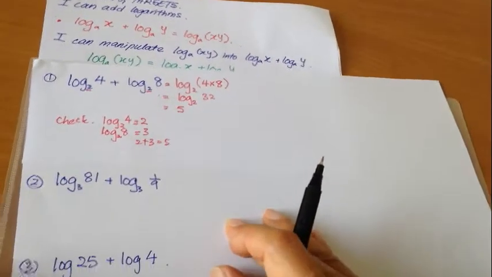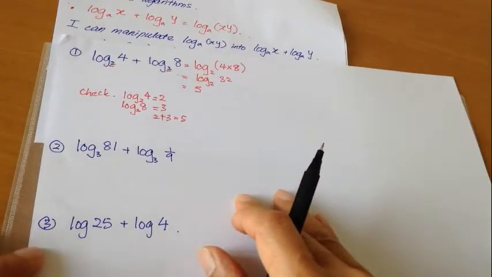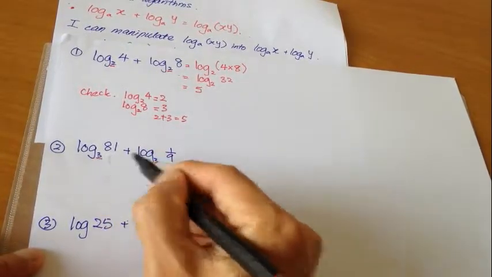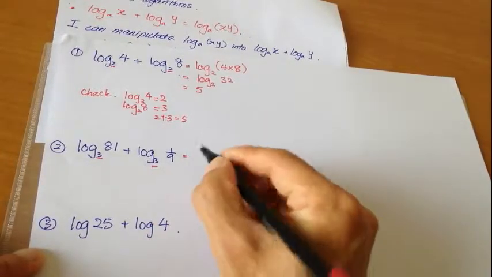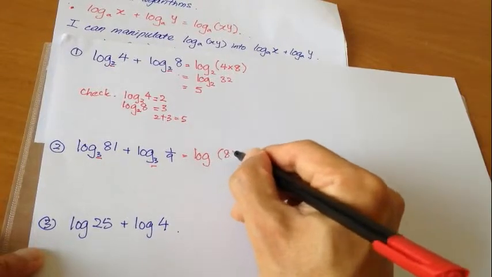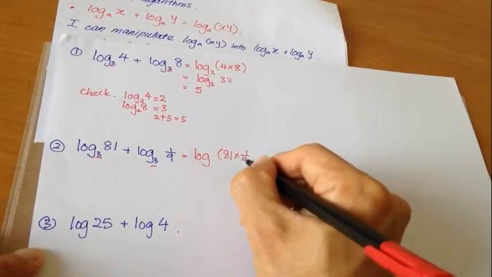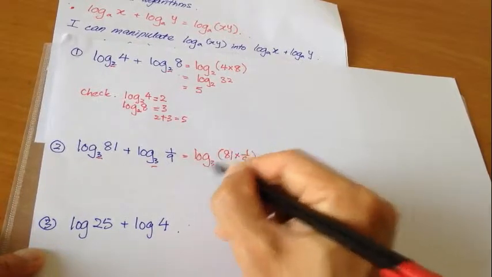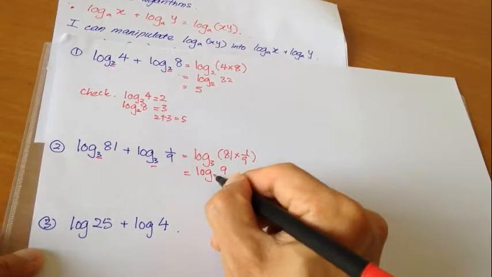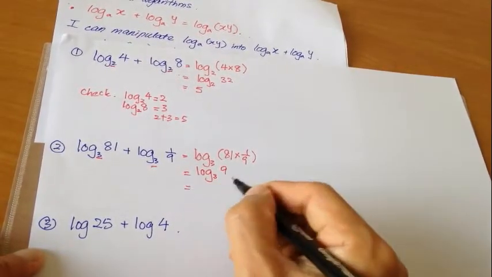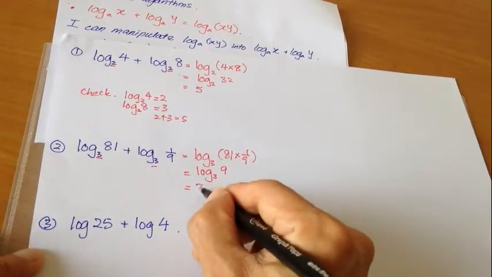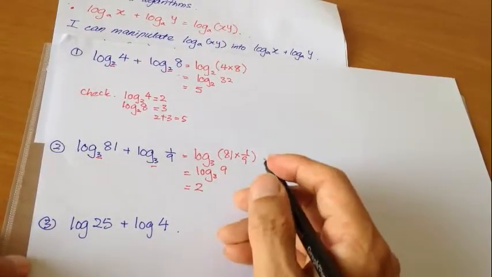Right, next we consider question number 2. Question number 2 is logarithm of 81 plus logarithm of 1/9, everything base 3. You can see that it's the same base. So if they are the same bases, then I can combine them together. That is, the factors have to be multiplied. 81 times 1/9, base 3. So that becomes logarithm of 9 base 3. And I can evaluate that as well. How much must the base 3 be raised to get 9? The answer here is 2. And end of the story.